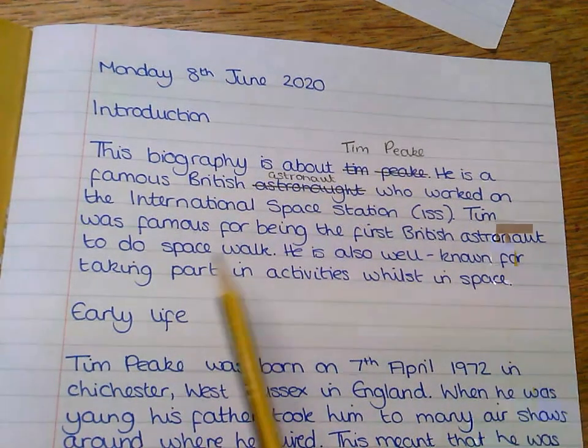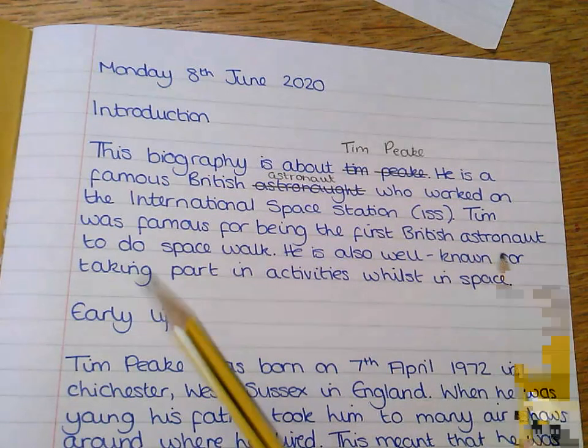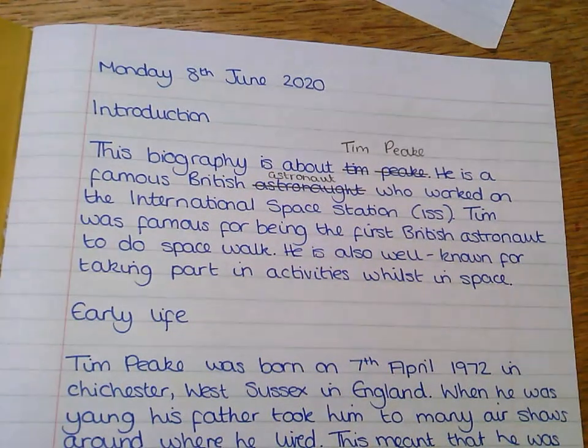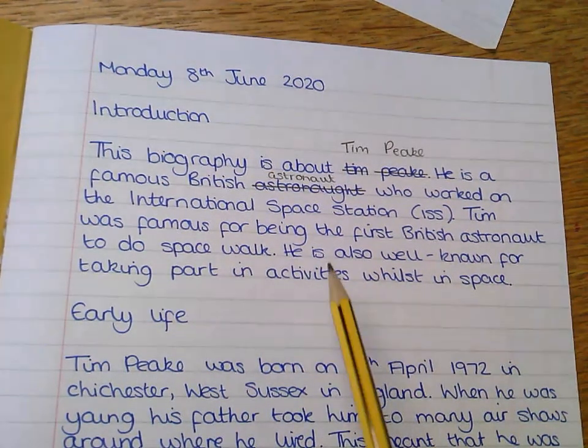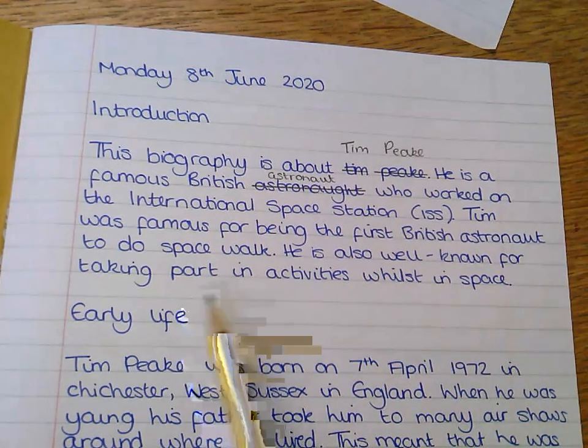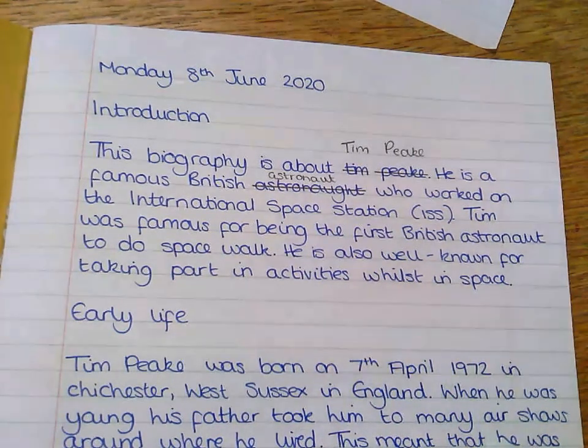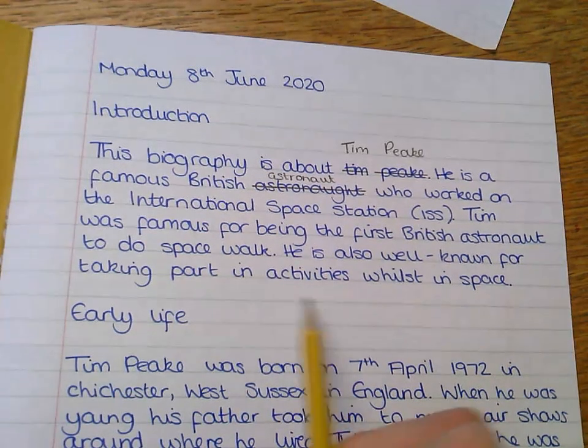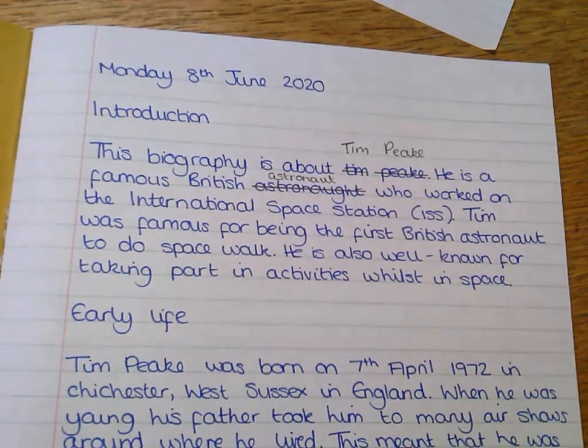Tim was famous for being the first British astronaut to do a spacewalk. That sentence is absolutely fine. He is also well known for taking part in activities whilst in space. Now, that sentence is great, there's nothing wrong with it. However, I think I want to put a little bit more emphasis on the word activities. So I think I'm going to put some extra adjectives in there, just to give the impression that Tim Peake has done a lot more than someone who would normally be in space.